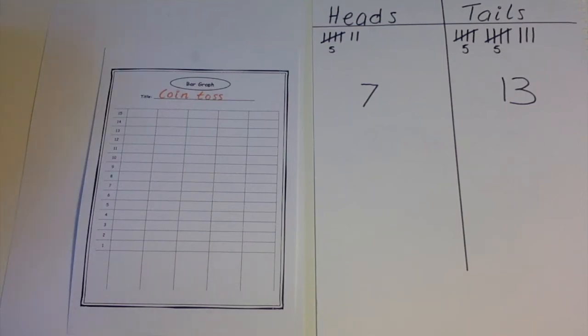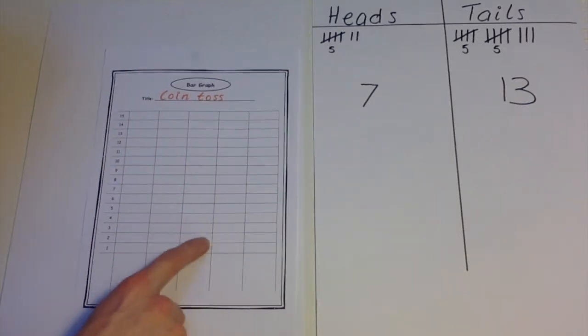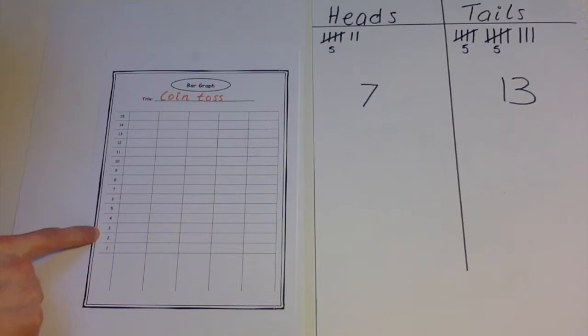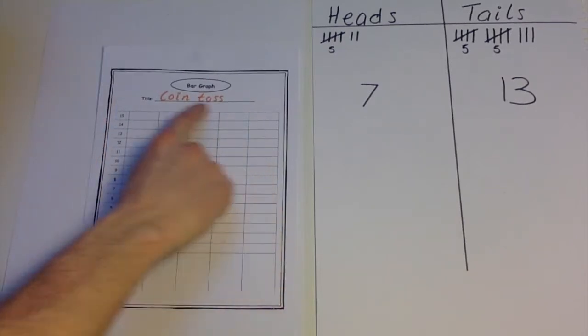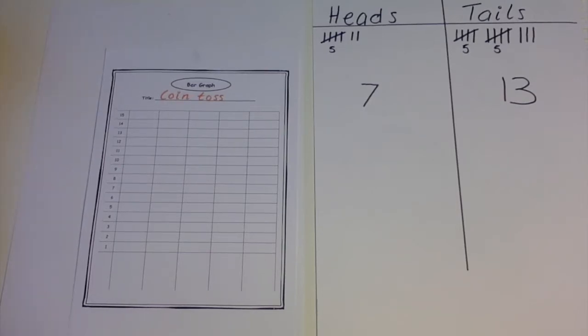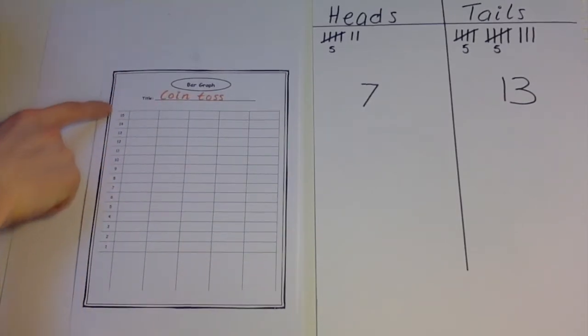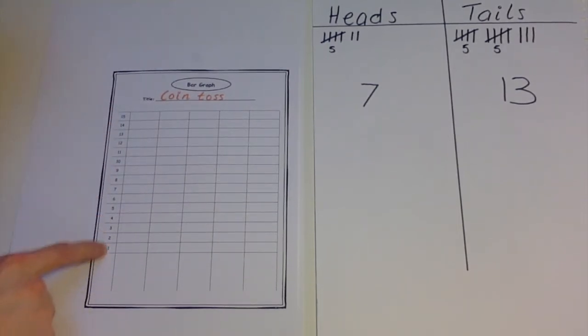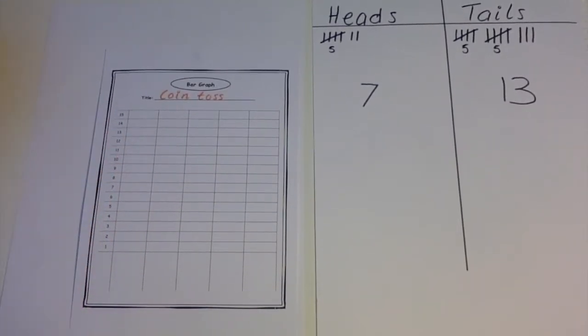Now, I'm going to show you how to make your bar graph. Okay, so this is what a graph looks like. What are some of the things that you notice about this graph or this sheet? Have a think. You might notice that there are numbers down the side. Now, what would these numbers down the side represent, do you think?